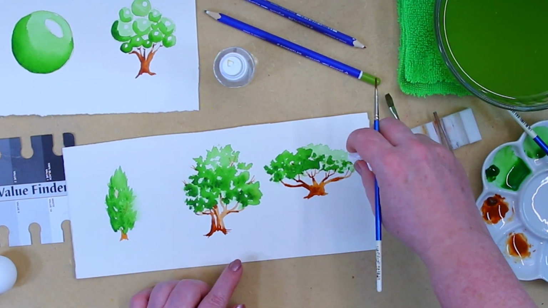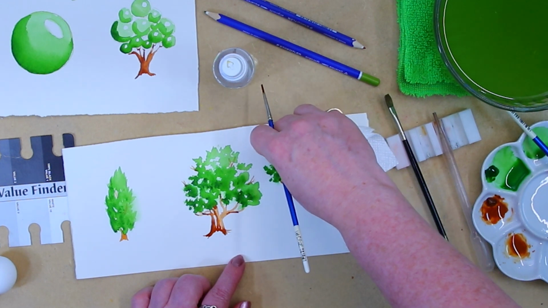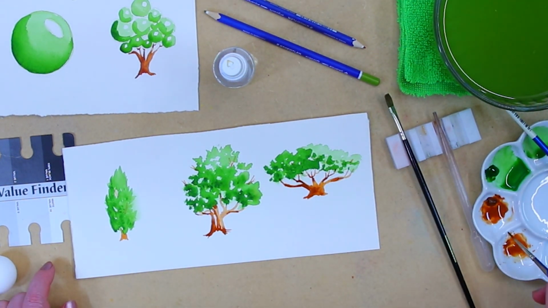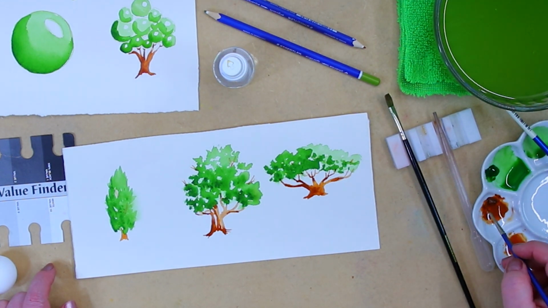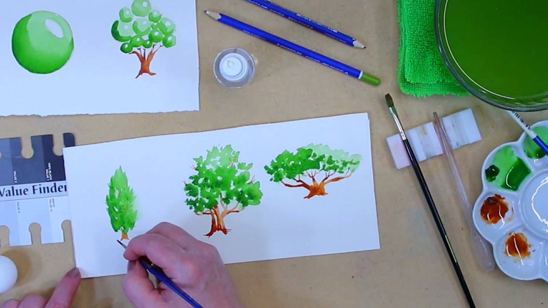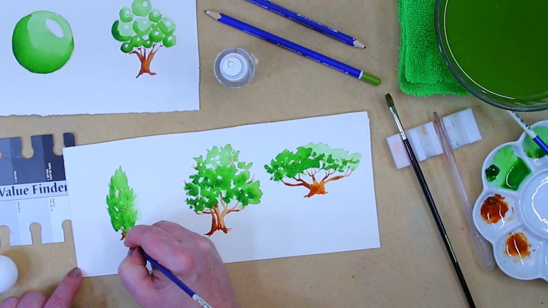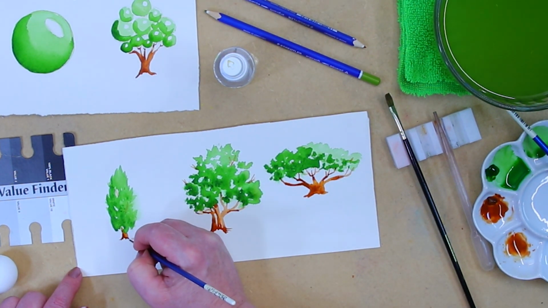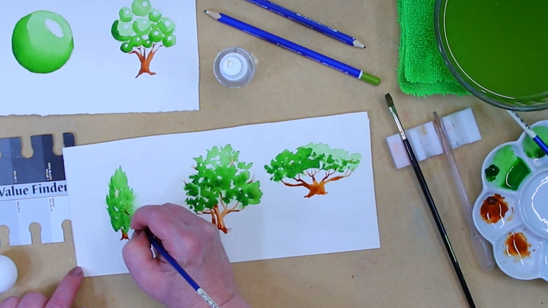So having some theory makes it easier for you to look at the trees and understand what you're looking at, but it's actually the observation I find that helps me to make things appear more realistic when I am copying nature itself.